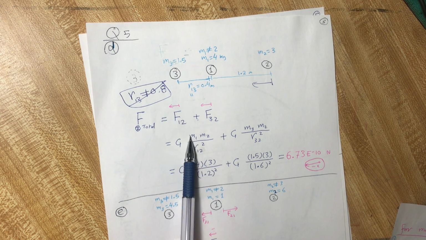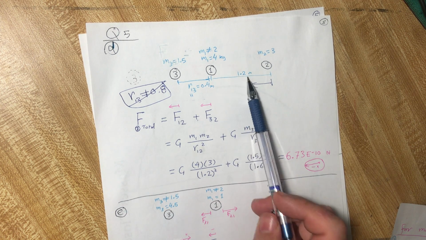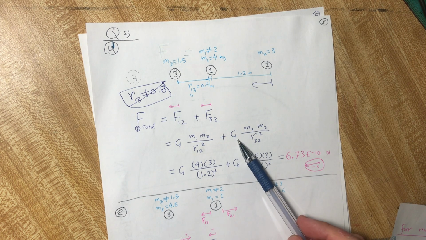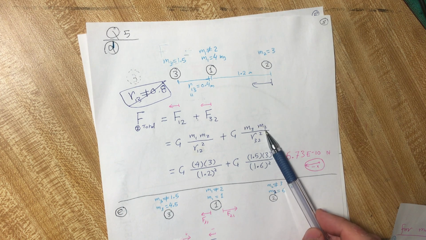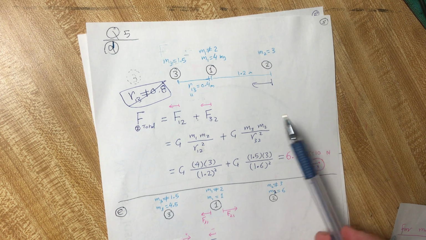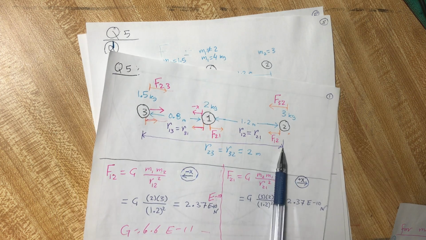multiplied by the first mass, the second mass, over R12 squared. R12 is the same, 1.2. There is no change on it. Plus the second force is G, M3 multiplied by M2 over R32 squared. R32 now is not the same. It is not 2, because from the beginning it is 2.